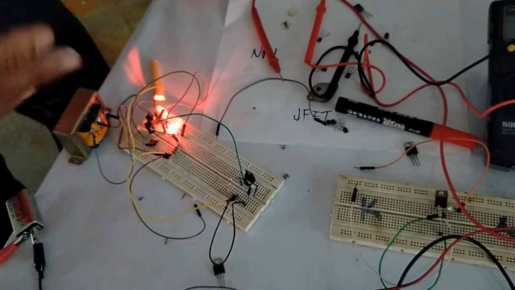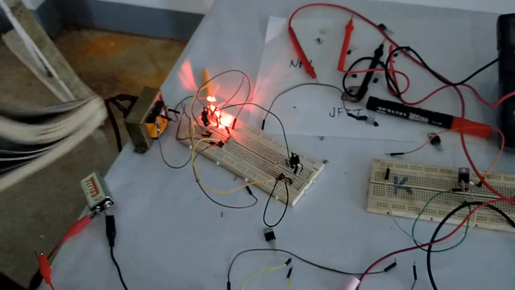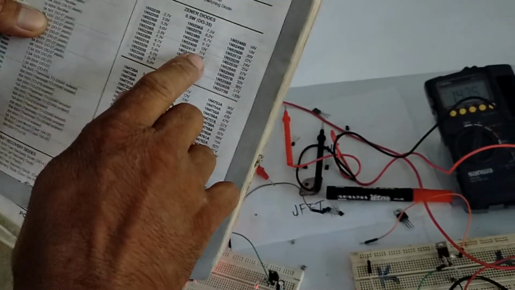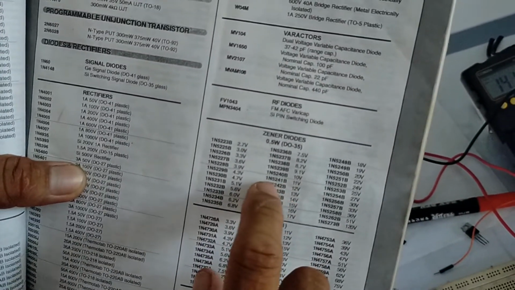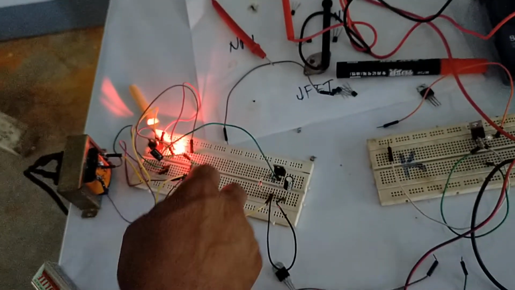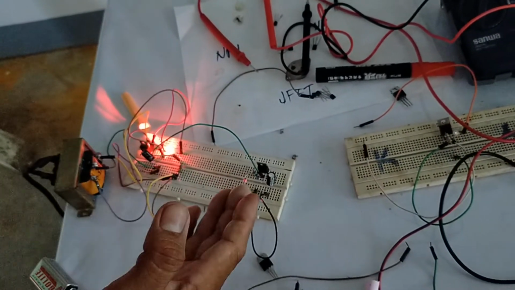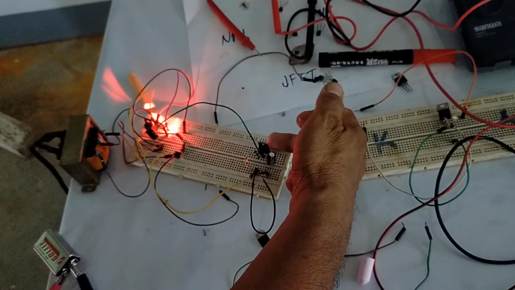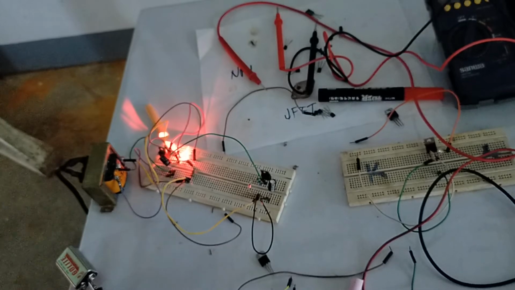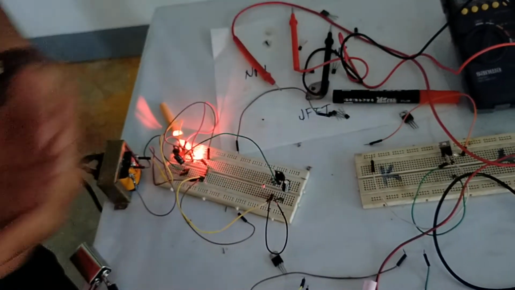Probably this Zener voltage is 11. 1N5241. Probably this is 1N5241. So whatever the Zener voltage will be is the output also of this regulator circuit. The Zener voltage here serves as a reference. The regulator will vary its resistance between the collector and emitter junction to provide a constant output voltage.